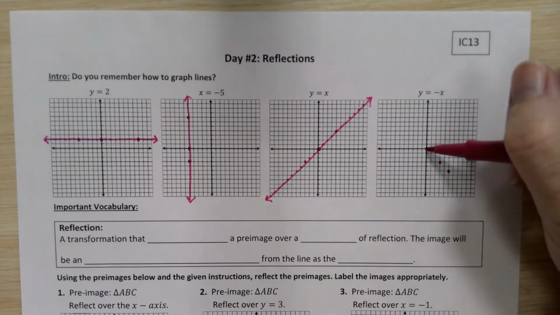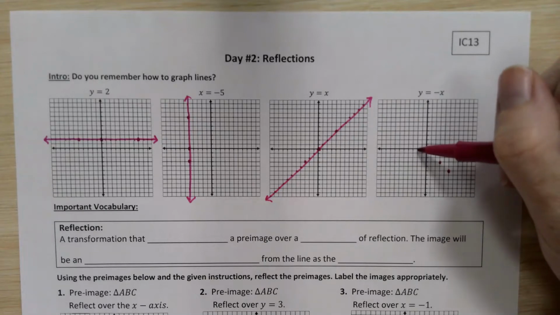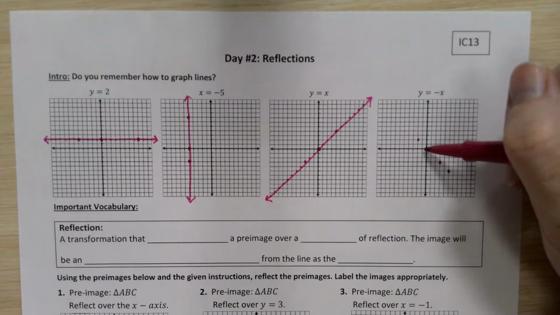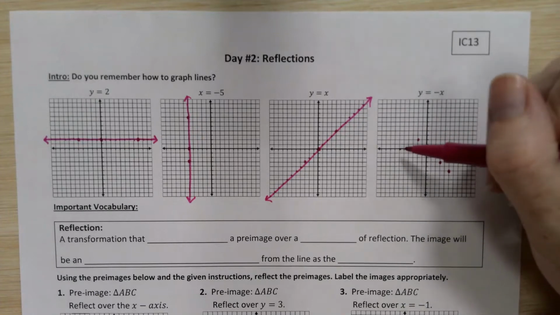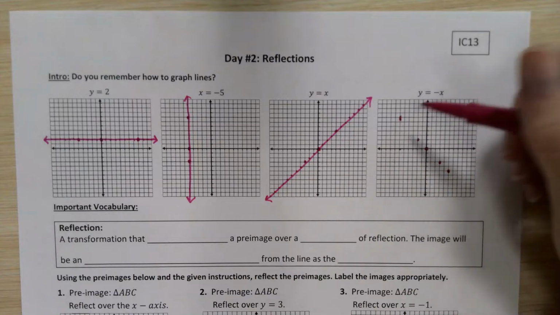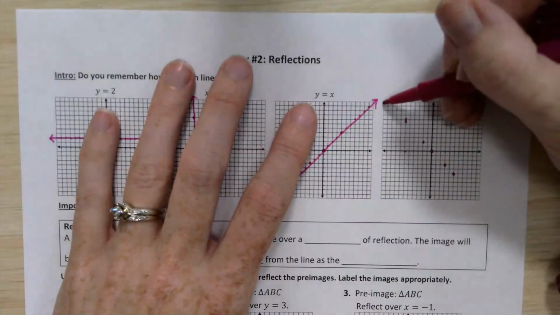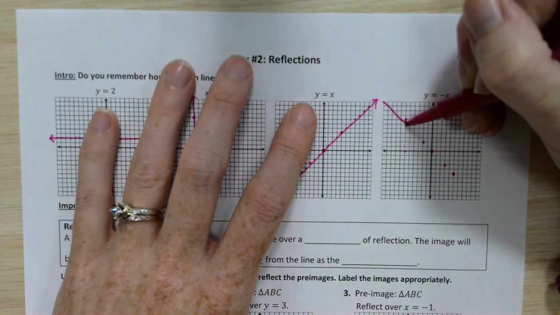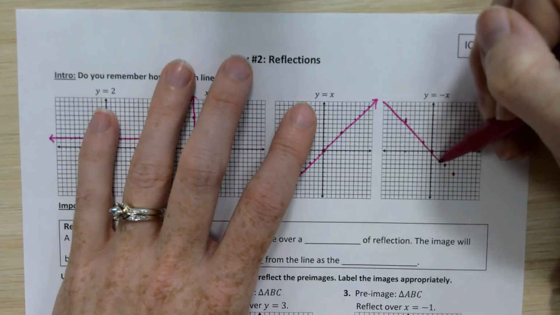The same thing happens if x is negative. If x is negative 2, the opposite of negative 2 is positive 2. If x is negative 6, the opposite of negative 6 is positive 6. And so this line is going to be diagonal, one box at a time, but in the opposite direction.